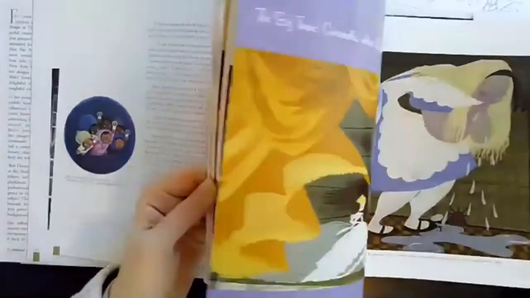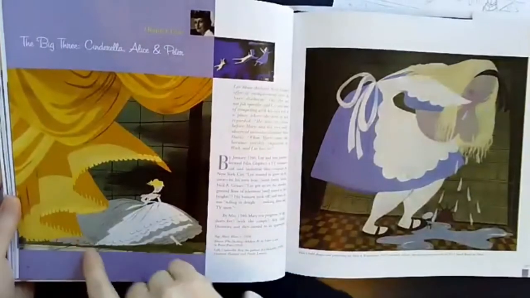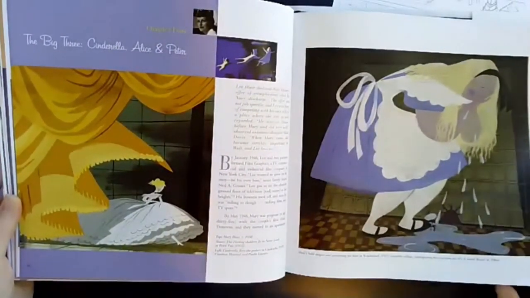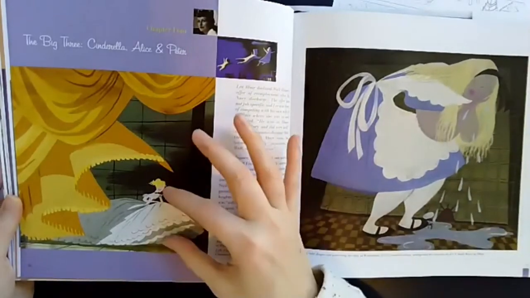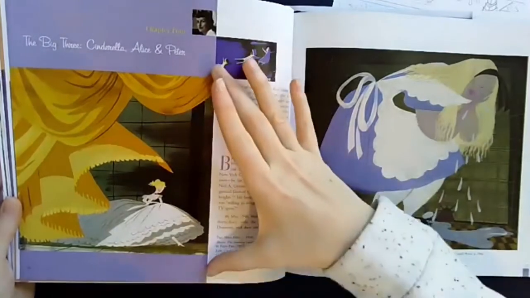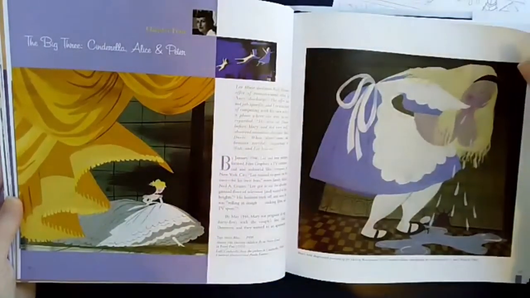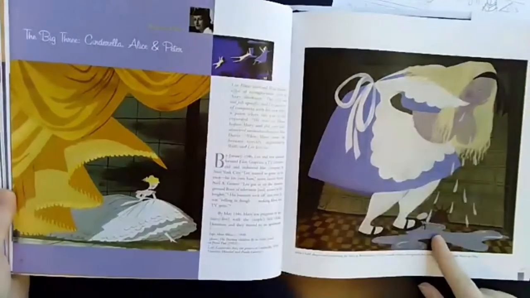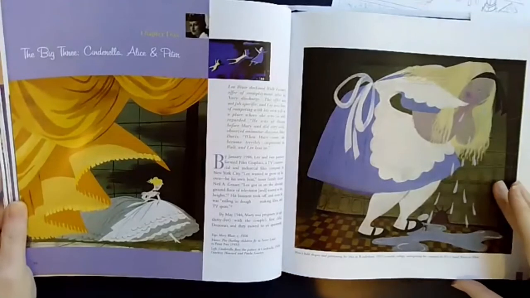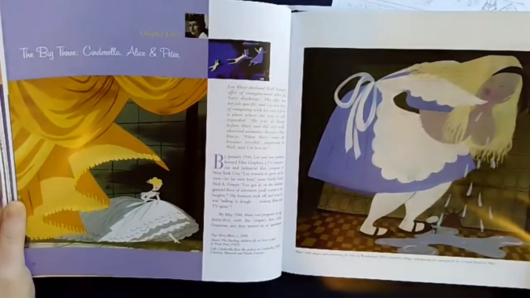Cinderella. Oh, I love this one with the billowing curtains, the sense of billowing, also grand. I love how in a lot of these scenes her characters are just dwarfed by the size and scale of these huge spaces, and then contrast that with Alice when she gets too big.